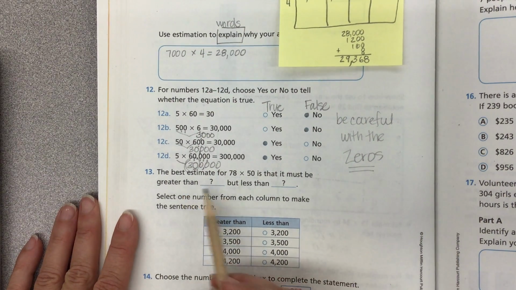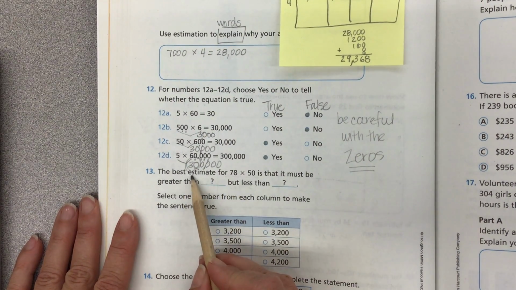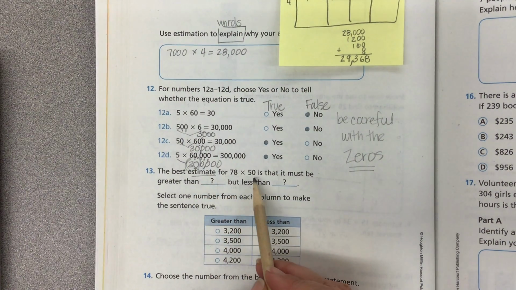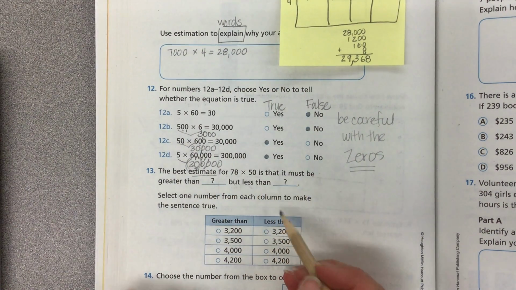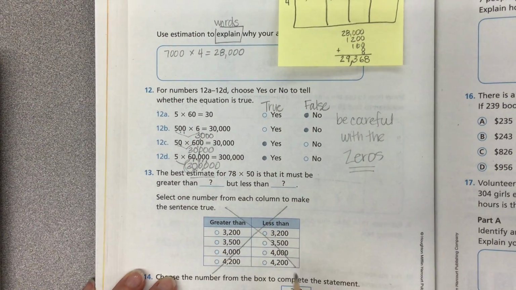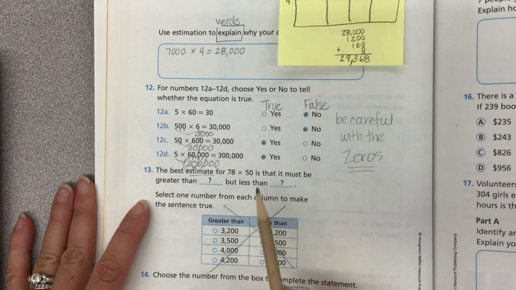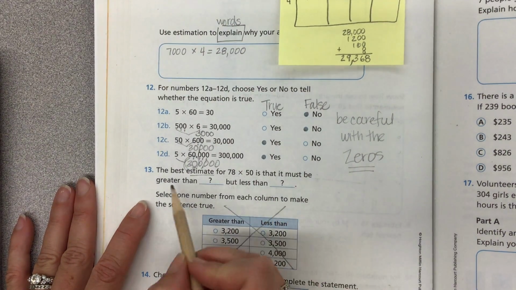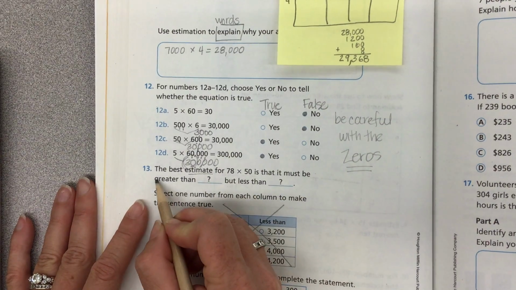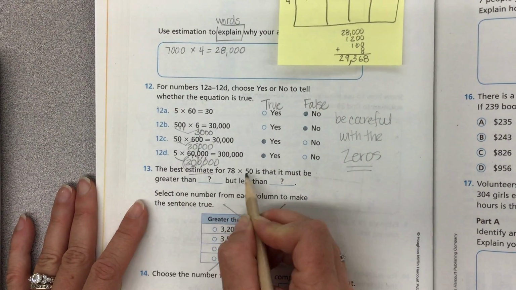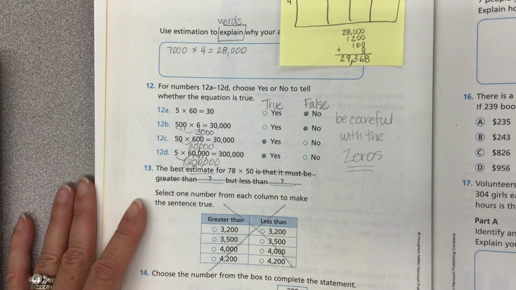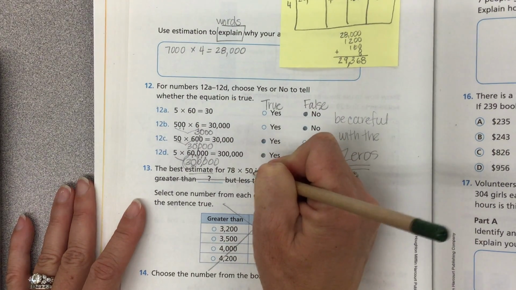Okay, the best estimate. When I see estimate, I'm going to round for 78 times 50. 80 times 50. Okay, I do not like this part. So here's what we're gonna do. I just want you to tell me the estimate. Okay, so if you pretend that this test says estimate 70 times 50, period. Tell me what to do, Skylar.